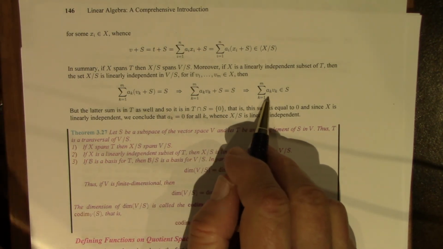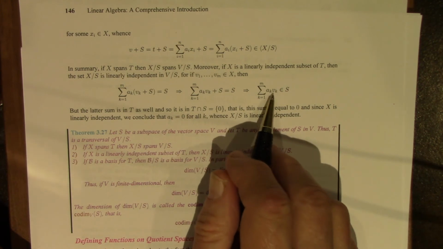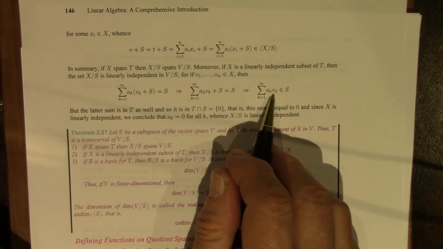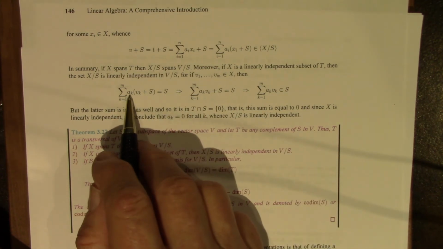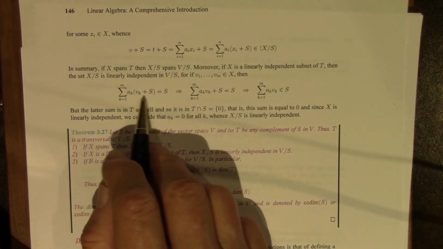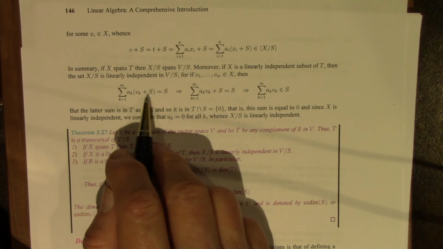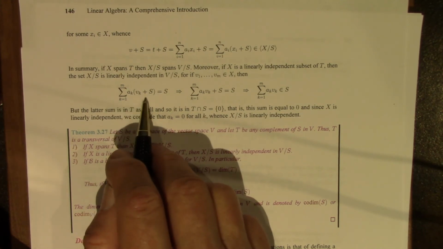This linear combination is equal to 0, but the vectors are linearly independent, and so the coefficients are 0. Therefore, these cosets are linearly independent in the quotient space.